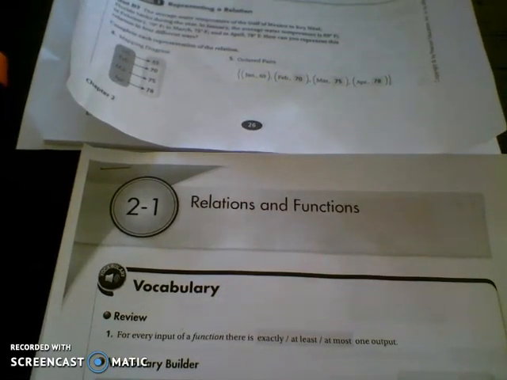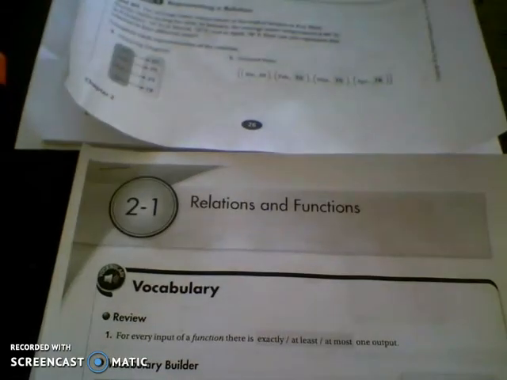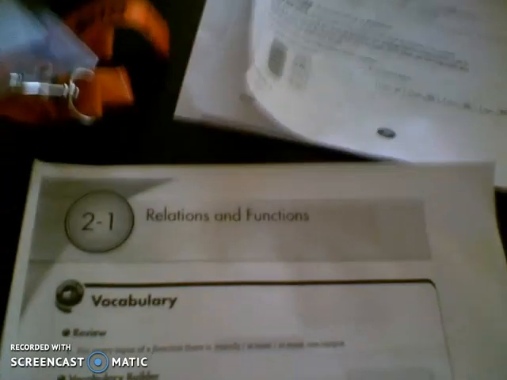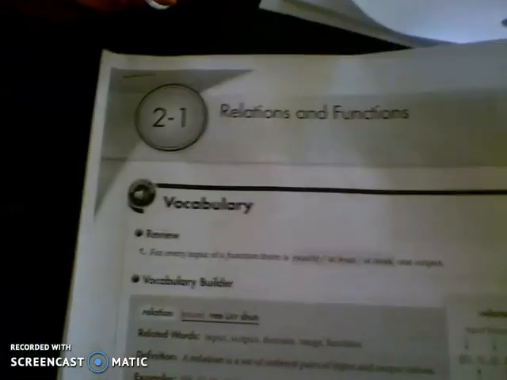I'm here to give you some notes on 2-1, which is relations and functions. Right? So here we go.